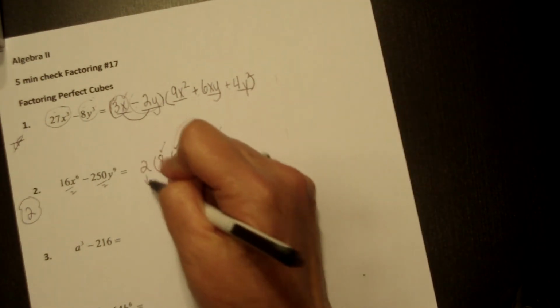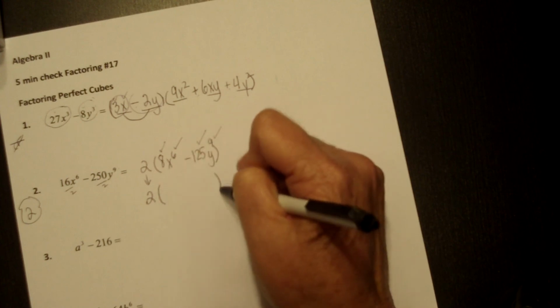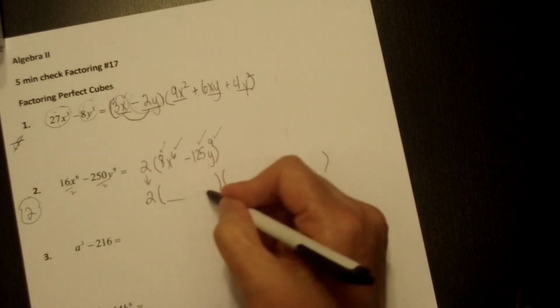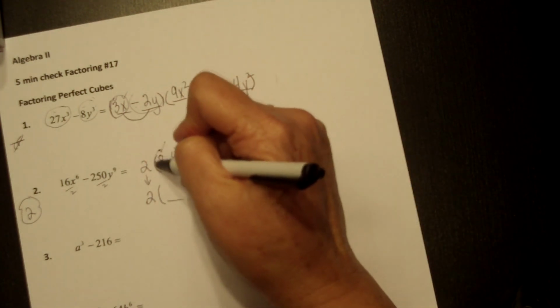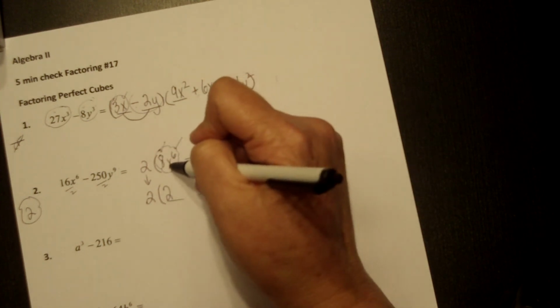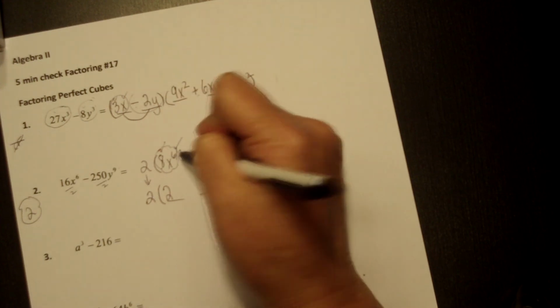So you bring down your common factor, and we have learned that in our other videos. We write a little and a big, and we're going to fill it up. So we have 2 blanks and 3 blanks. The first blank is going to be the cube root of the 8, which would be 2, the cube root of x to the 6. All you want to do is take the 6 and divide it by 3.